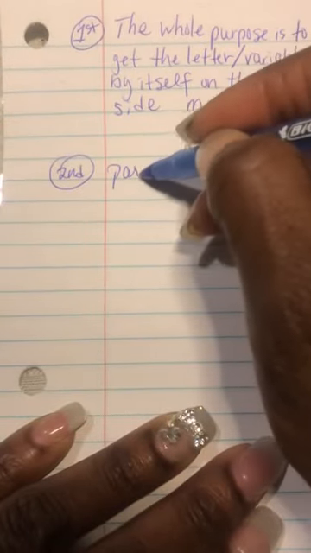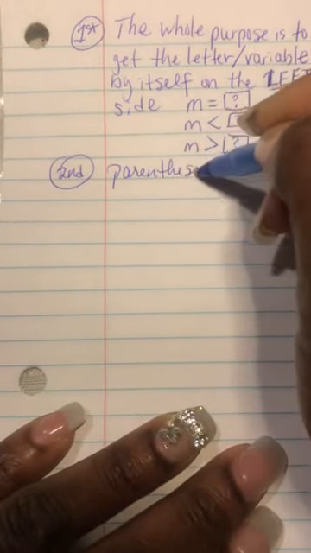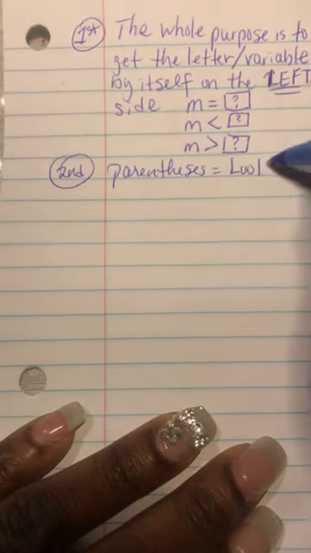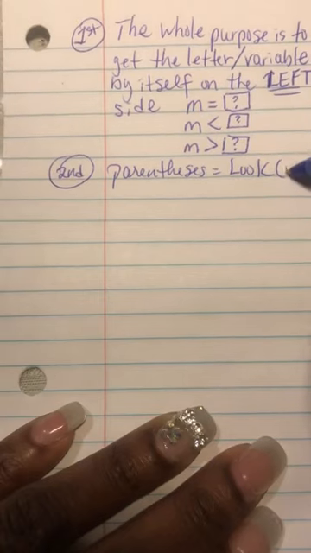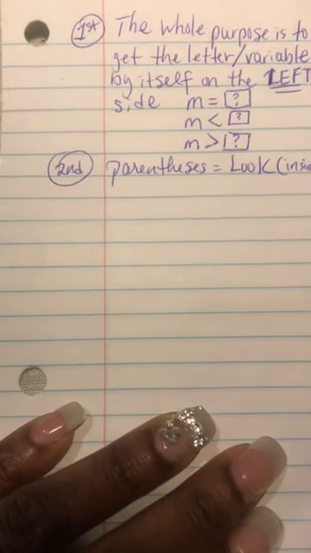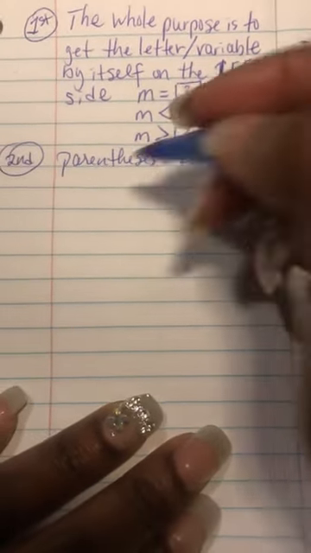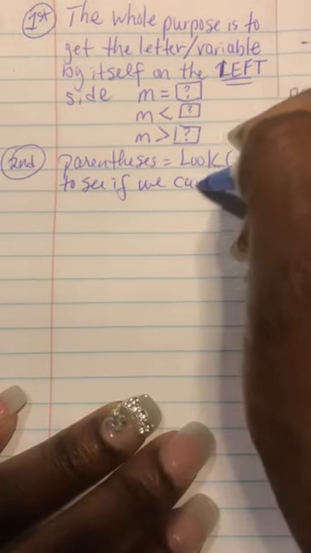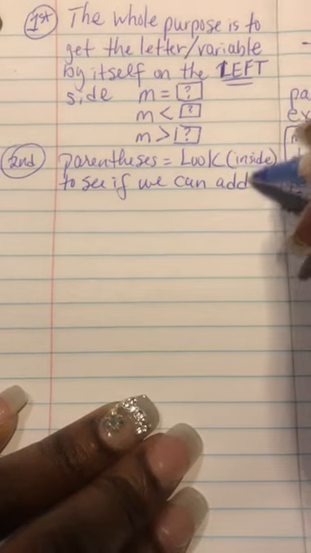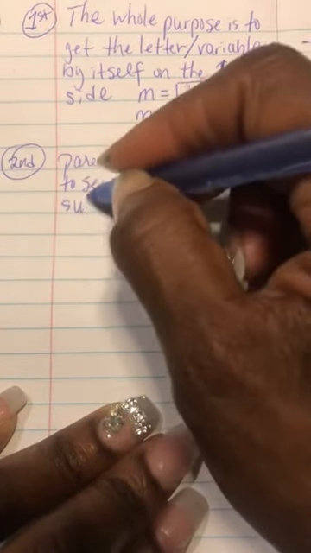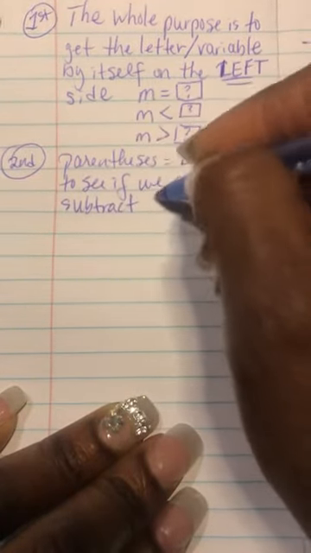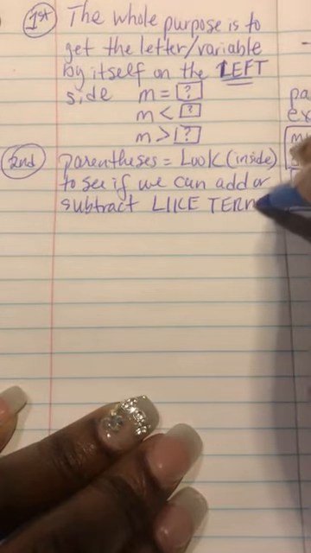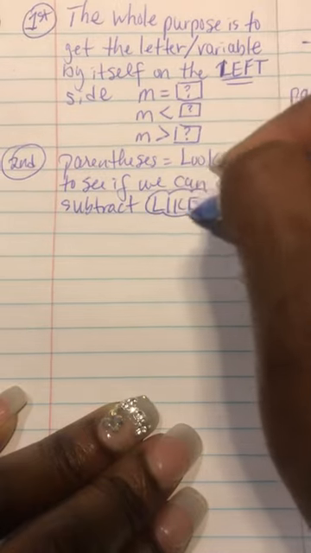For parentheses, we're going to look inside to see if we can add or subtract like terms. And a term means a number.